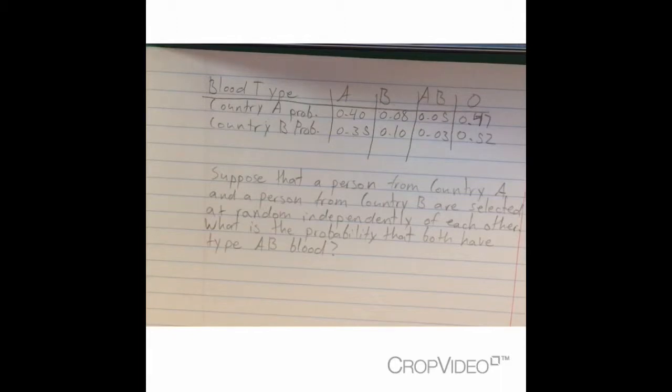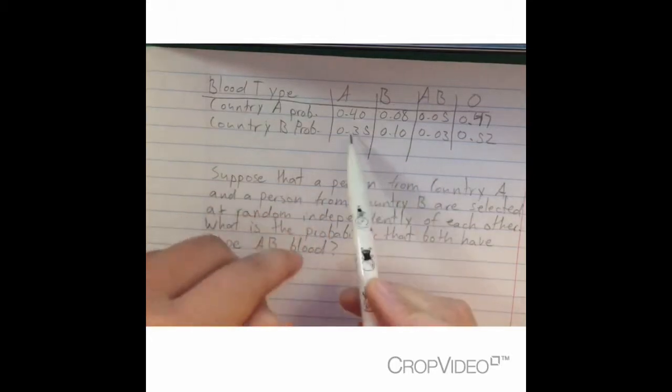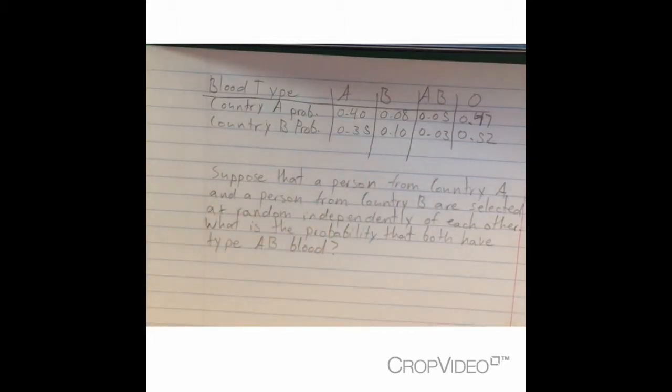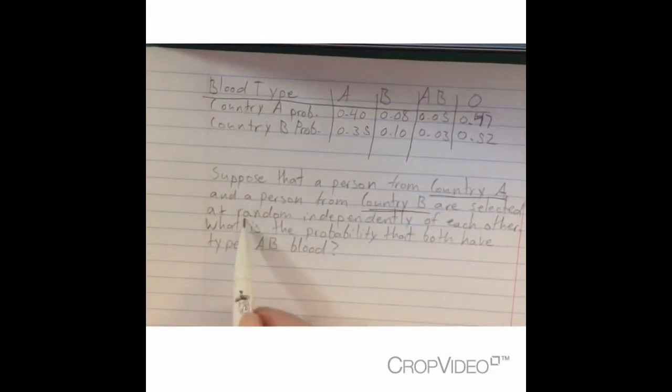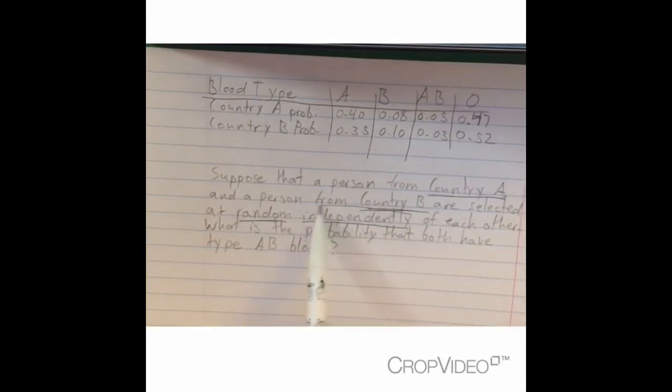First, before we even look at this chart, let's really take a look at what the question is asking. We know that we're talking about a person, so any one person from country A. It helps me to underline stuff. So country A and a person from country B, and they're selected at random. But the main keyword here for this question is this one, independently of each other. So I want to really circle independently.